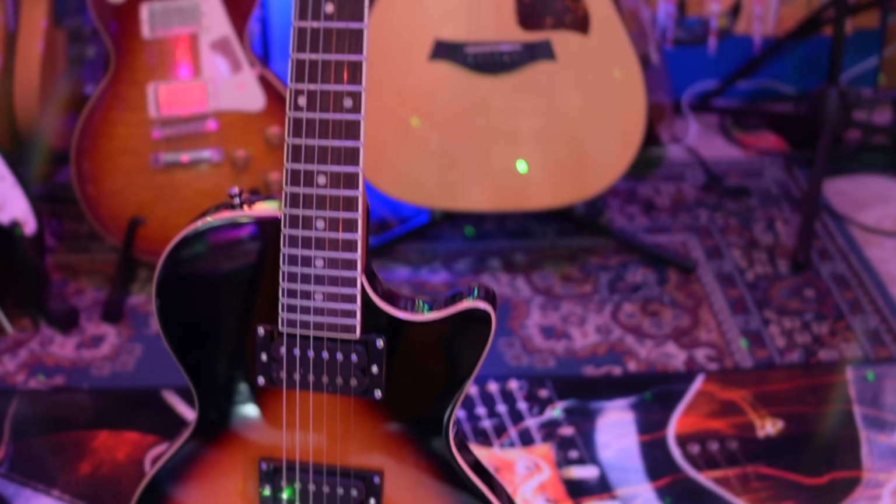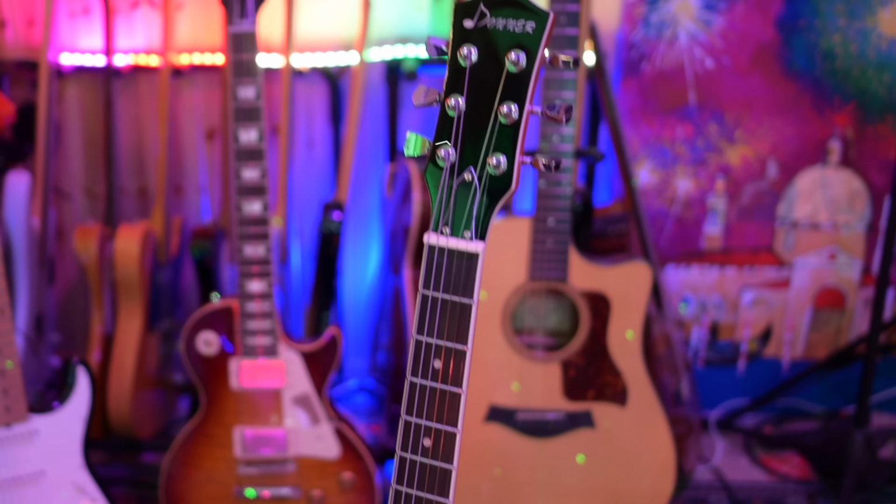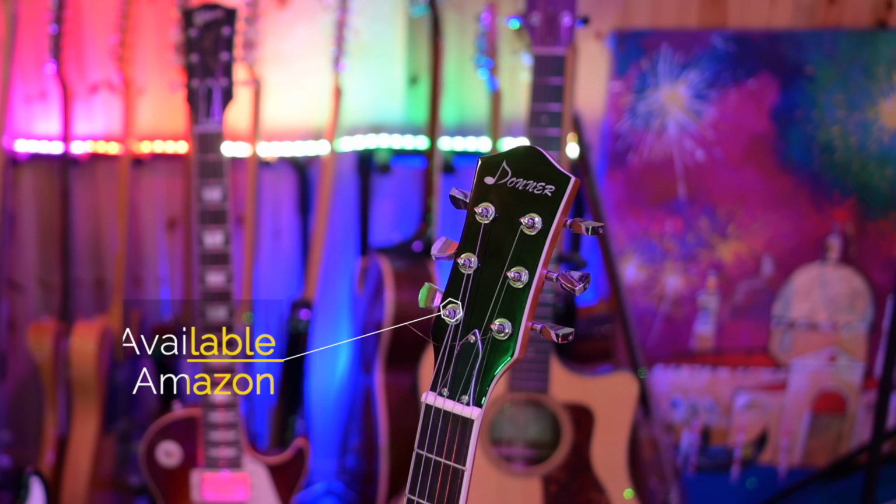By the way, as you suggested, this time I will also use a cheap guitar, a very cheap guitar, my Donner DLP. Let's start!